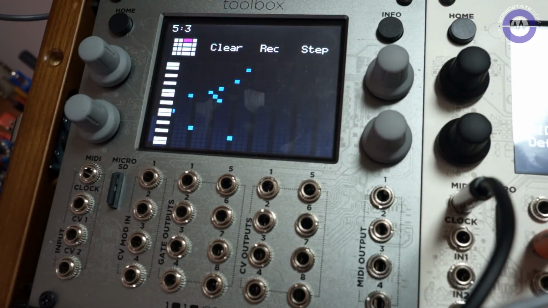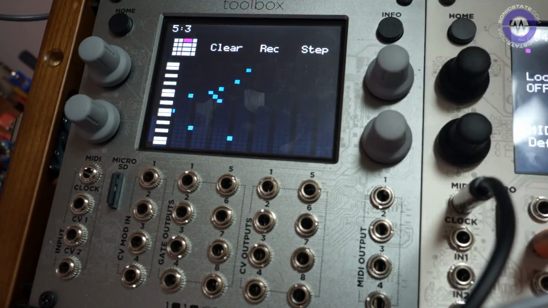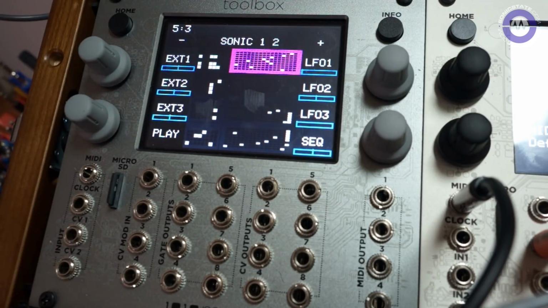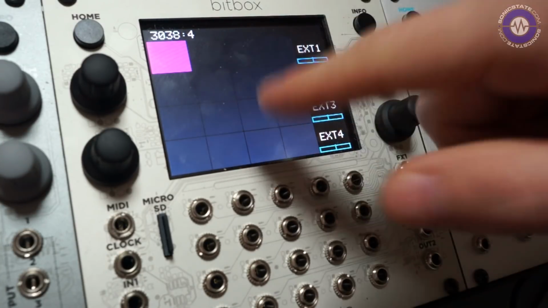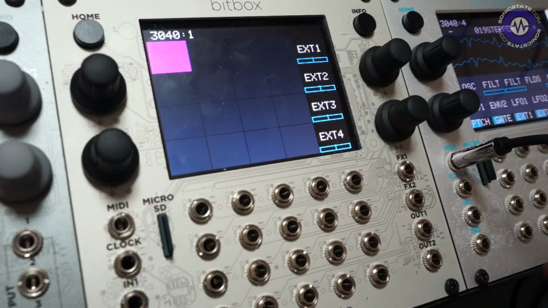We can also modulate the transpose as well. So it's just a way of integrating the rest of your Eurorack within these standard style piano roll sequencers. So this is BitBox. It's a 16-voice sampler, 24-bit.